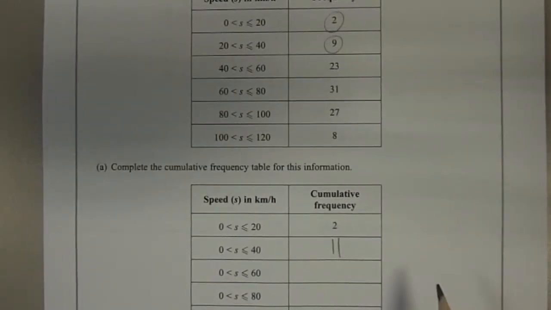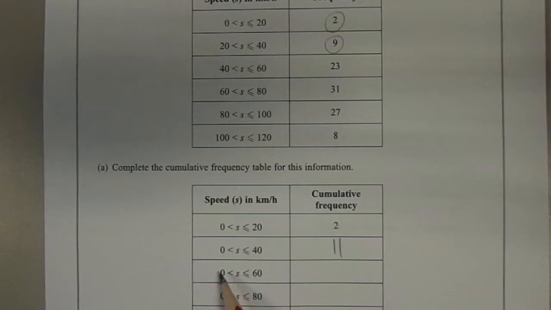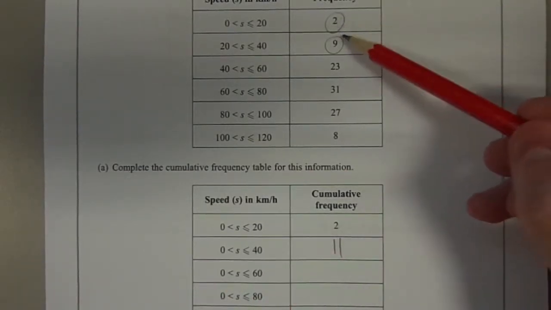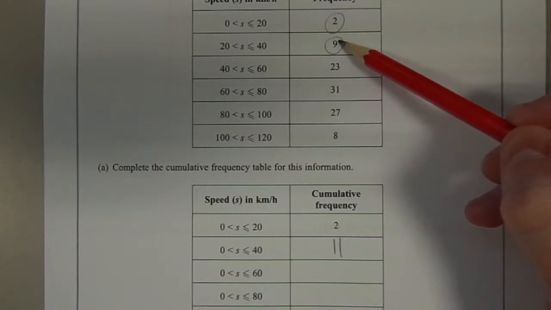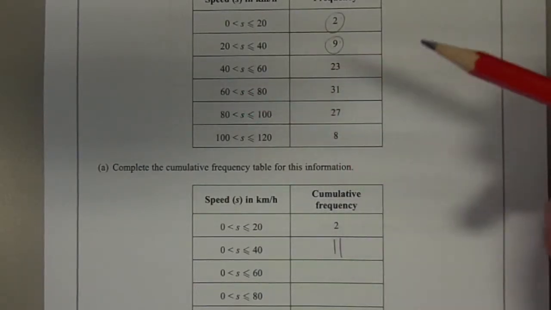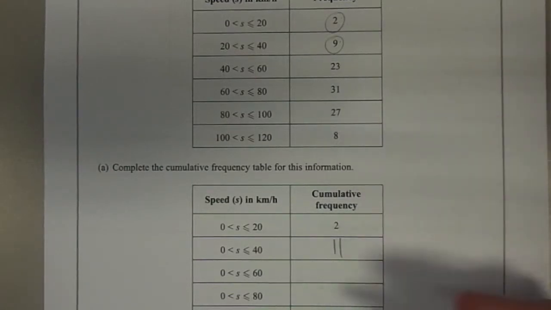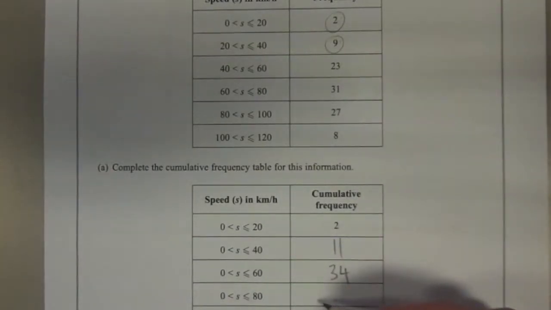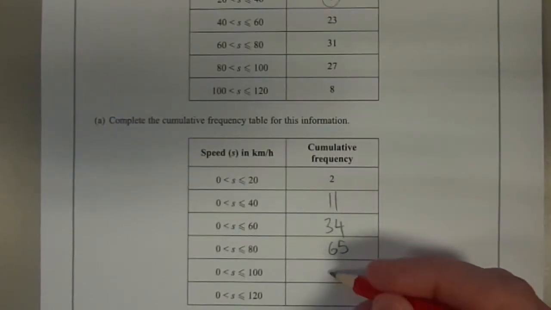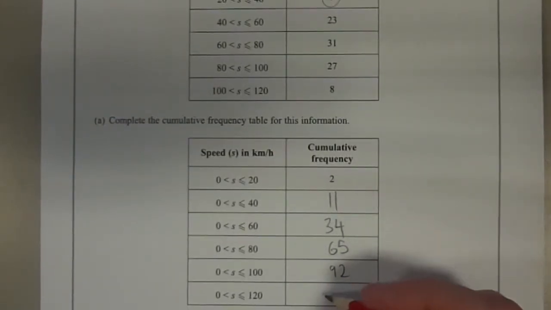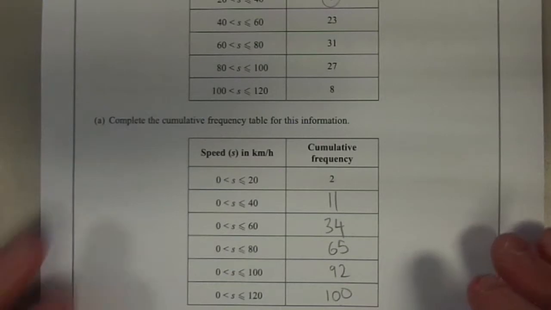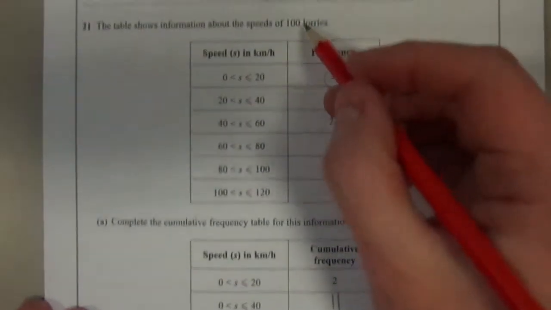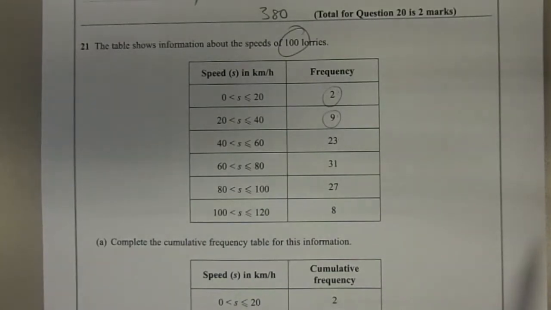The next row of the cumulative frequency table, how many lorries were travelling between 0 and 60? Well, again, it's those two plus those 9, because they were all doing less than 40, plus it's these 23 that were doing between 40 and 60. So 11 plus 23 is 34. And you continue down, adding up all of these values to get a running total. 65 between 0 and 80, and then you get 92, and then finally you get 100. And this value here, the final value in the cumulative frequency table, should be the same as the number of pieces of data that you're using.